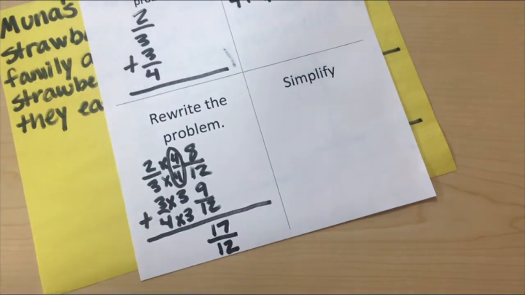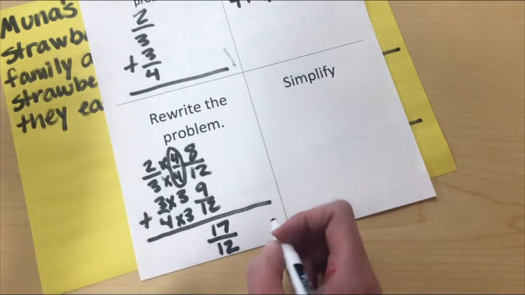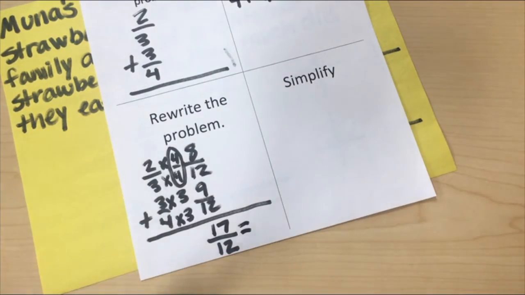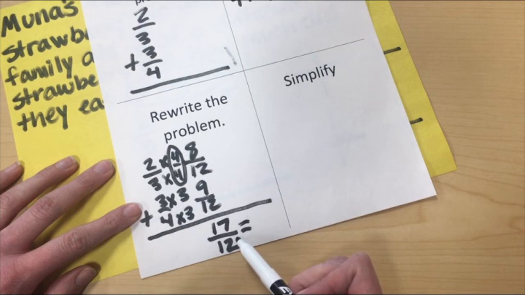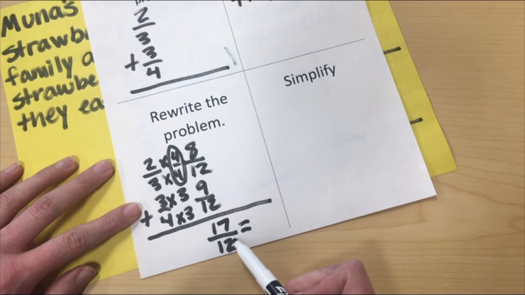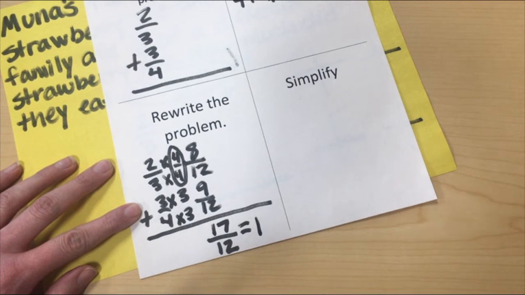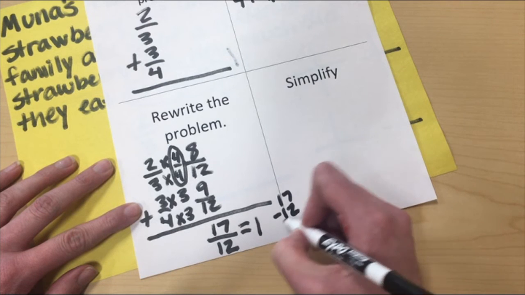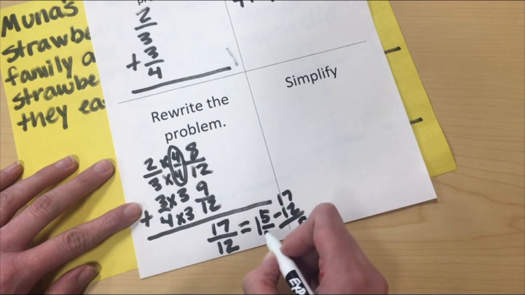Okay? So the problem is this is an improper fraction. This number on top is higher than this number right here. So I'm going to try to change it into a mixed number. This was an improper fraction. So I'm going to decide, how many times does 12 go into 17? It goes in just once, because 2 12s is higher than 17, so it's just 1. So if I take a 12 out of 17, what am I left with? 5, right? Okay, so I'm going to put a 5 on top and leave the 12 on the bottom.